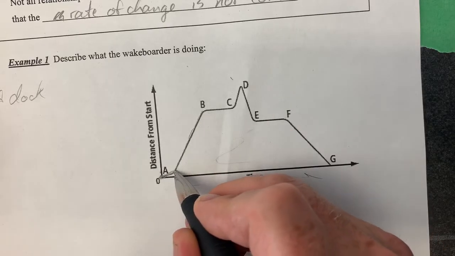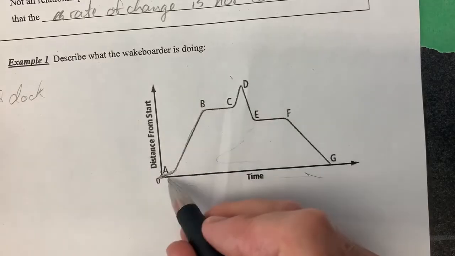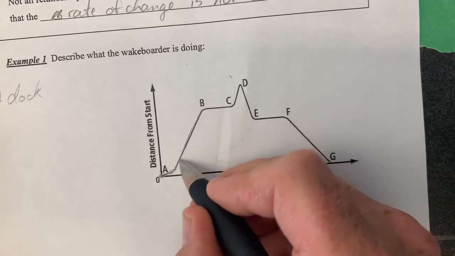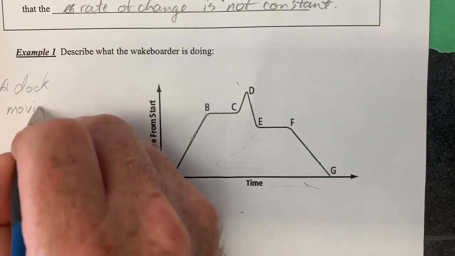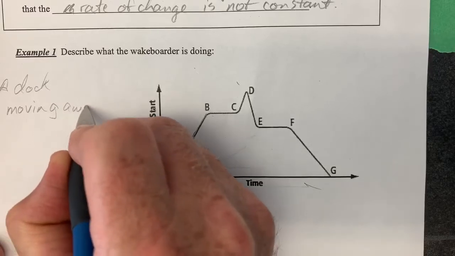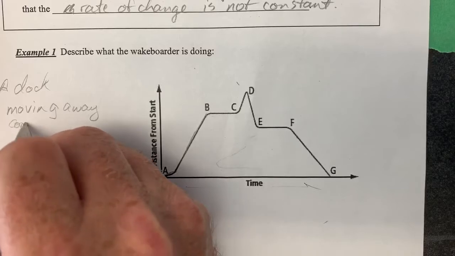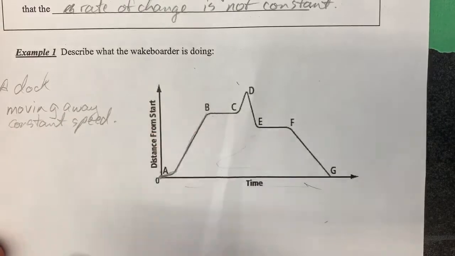So you started off slow, got your feet, and then you speed it up. So A to B, you're speeding, right? The distance is getting further and further away, and you're going in a straight line, constant. So you're moving away from the dock at a constant speed, or a constant velocity, if you will.